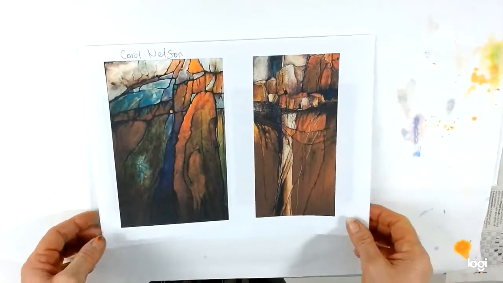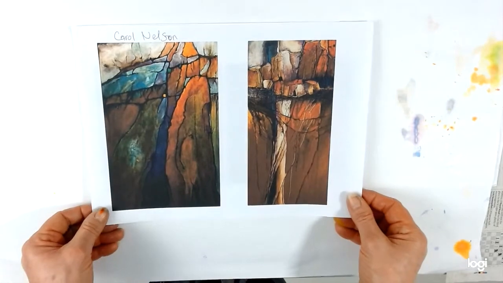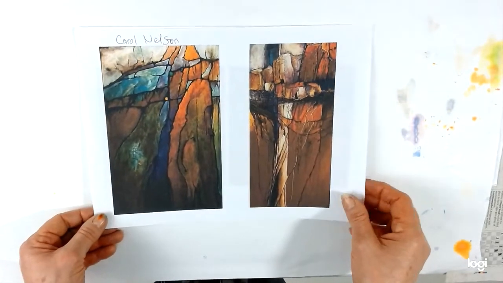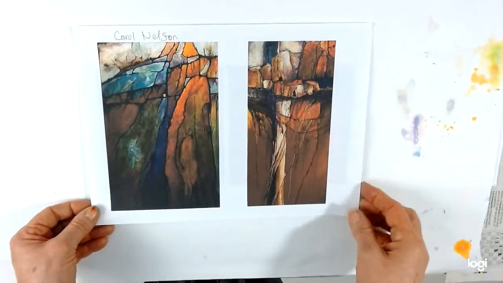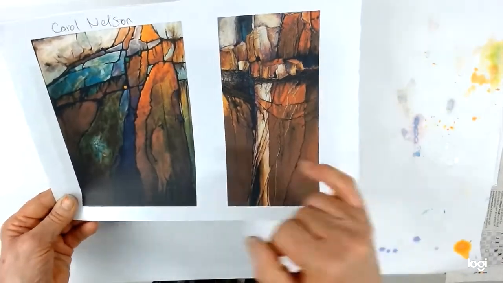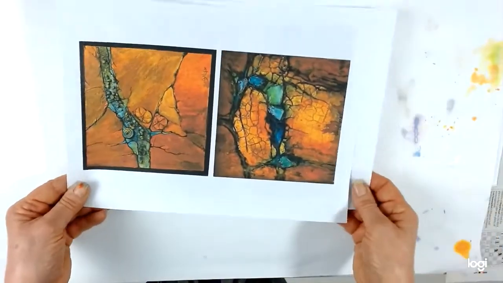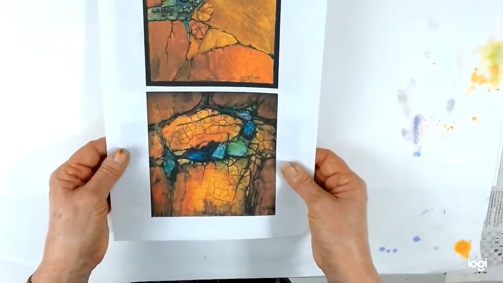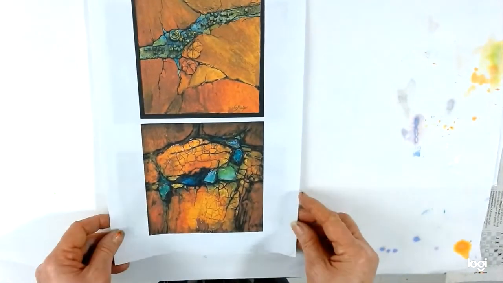Before we go, I just thought I would show you these. It's an artist I've discovered online called Carol Nelson, who looks at rock faces and dry stone walls, and I presume she uses oil, but she's got some sort of collage textures in there as well. So you might want to have a little look at her. I think her work's lovely. Very inspiring to look at.